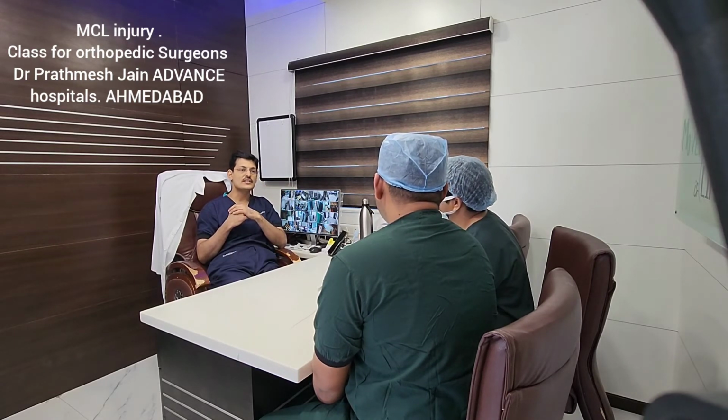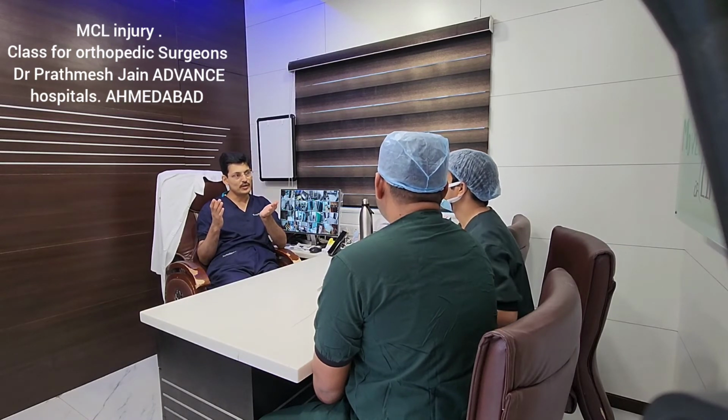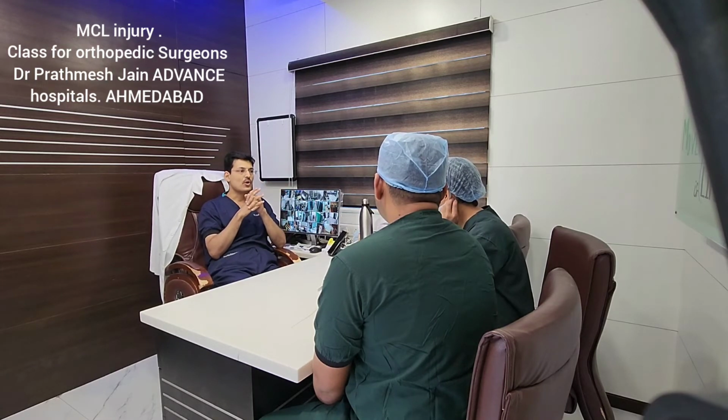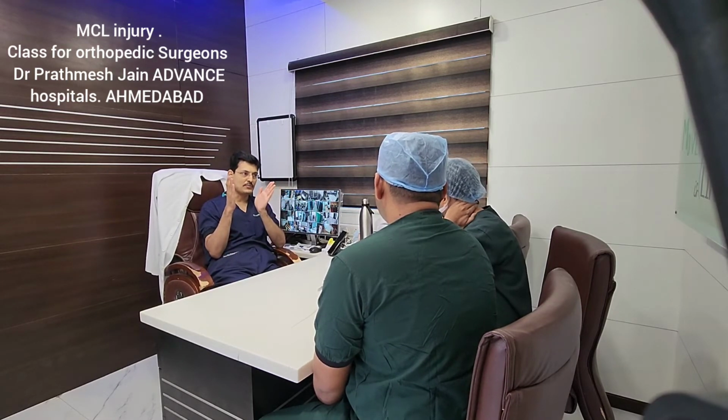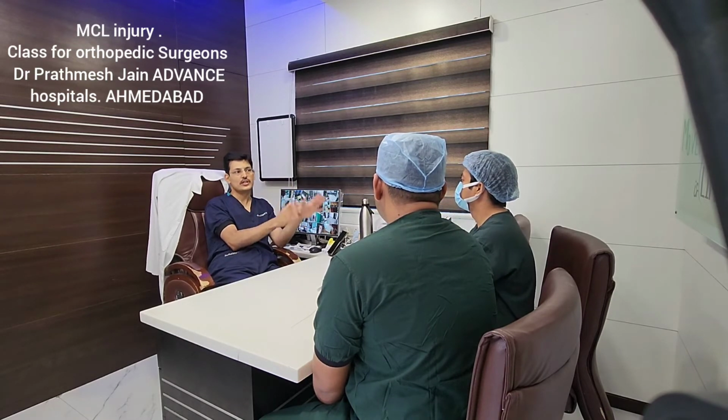So this is called a LaPrade's two bundle or two graft reconstruction of the medial side of the knee, the MCL, which includes the superficial and deep MCL, and parts of the posterior oblique ligament.